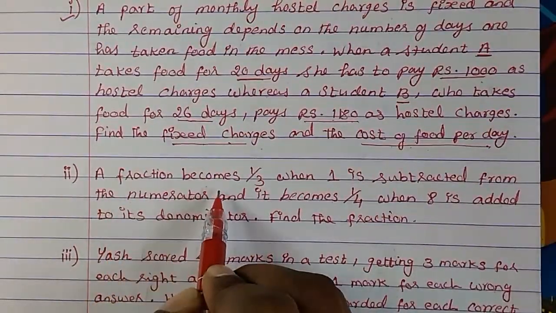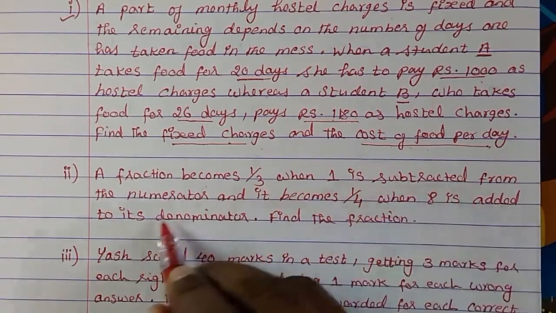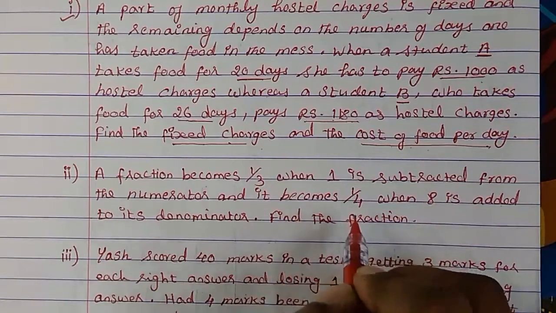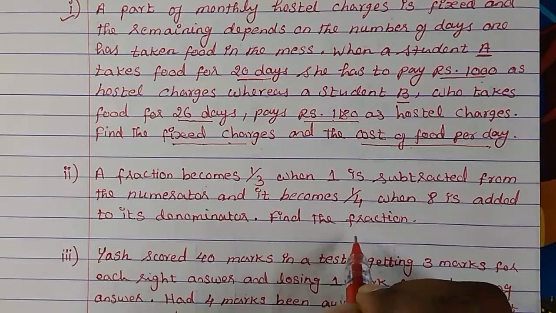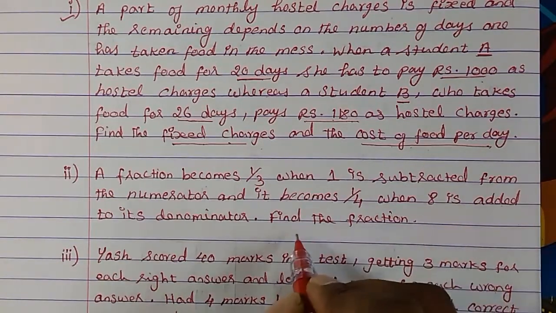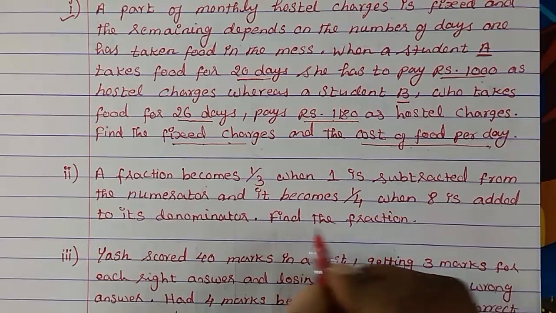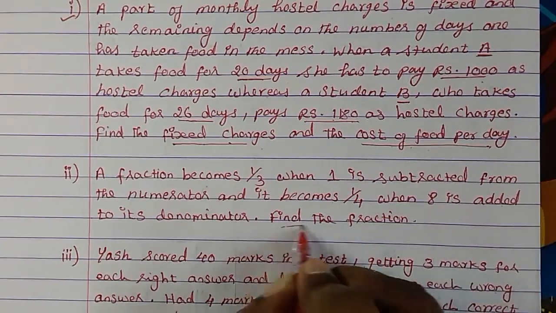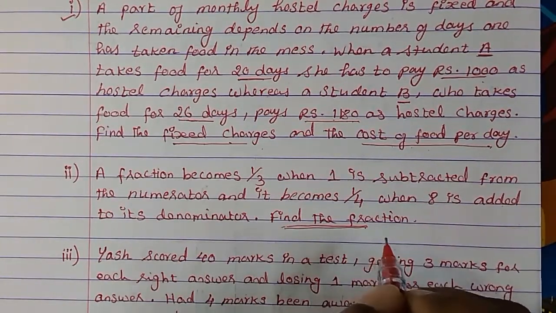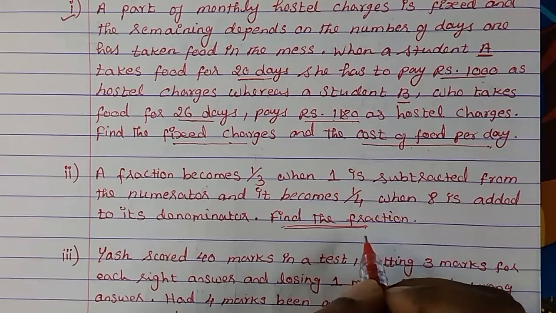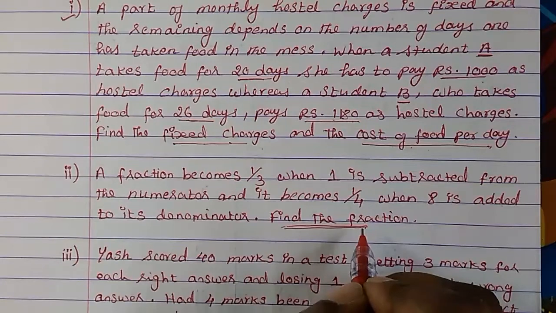A fraction becomes 1 upon 3 when 1 is subtracted from the numerator, and it becomes 1 upon 4 when 8 is added to its denominator. Find the fraction. So whenever we are asked to find something, we let that be x or y. Here we are asked to find the fraction, so we will let that fraction be x upon y, because we don't know what the numerator is and what the denominator is.